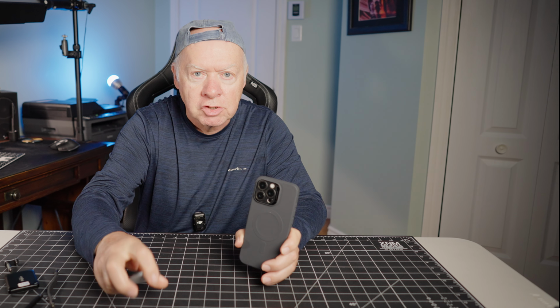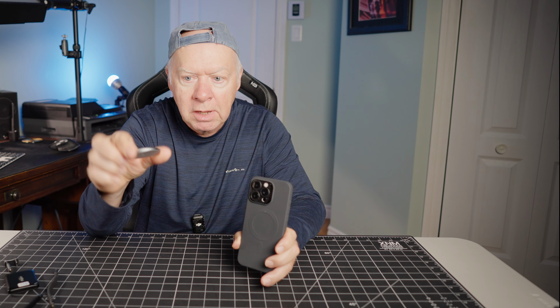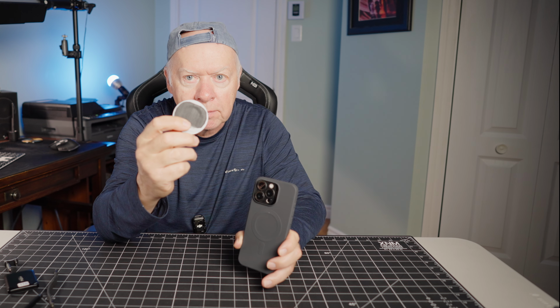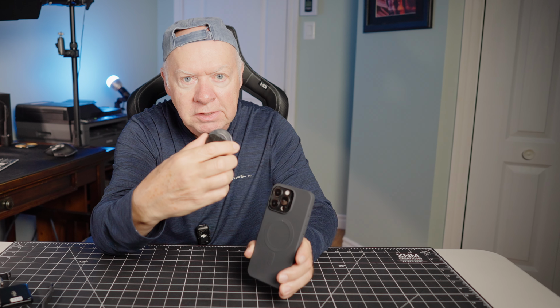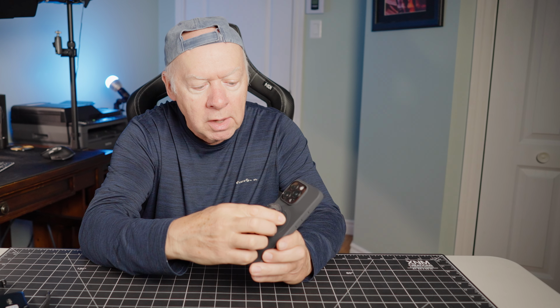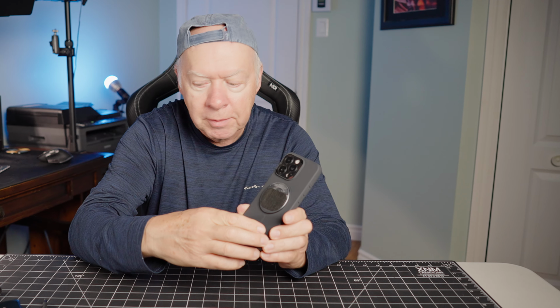Now I will show you my setup with the USB-C. What I have is a small plate like this with a magnet. I put a Velcro on it on the back. This will help me to keep my SSD stable in the back of the phone. I just put it there.